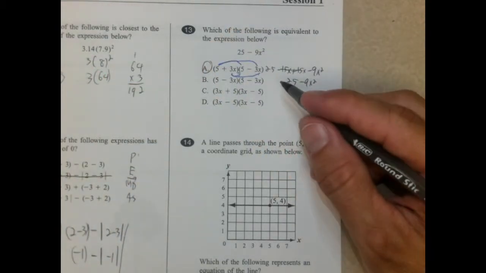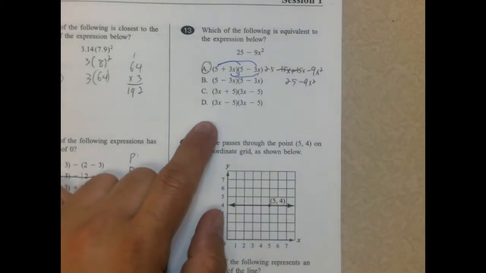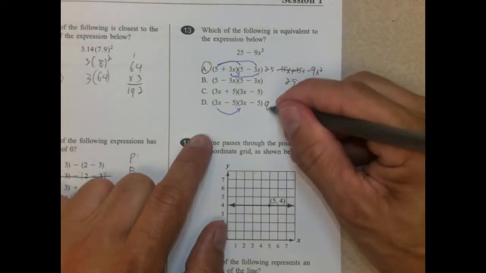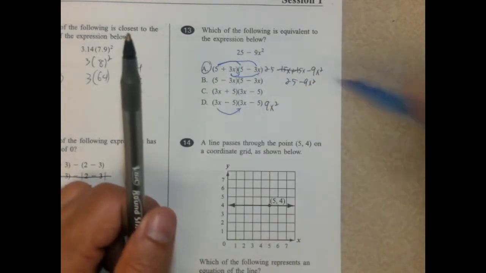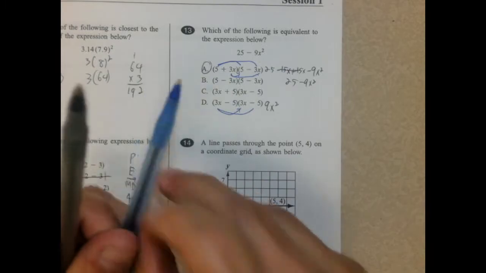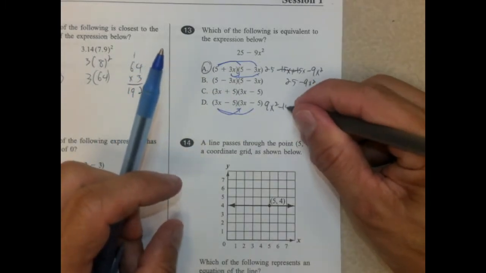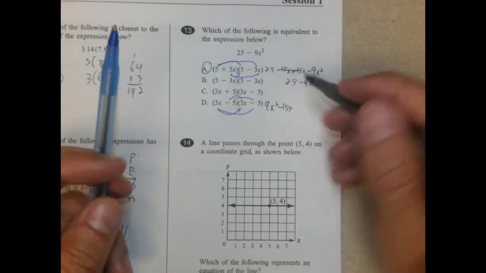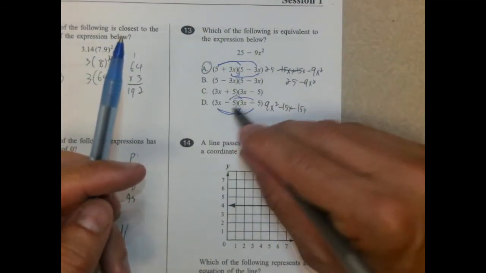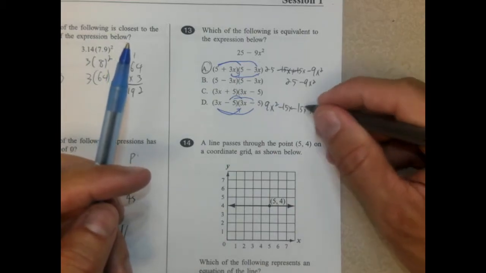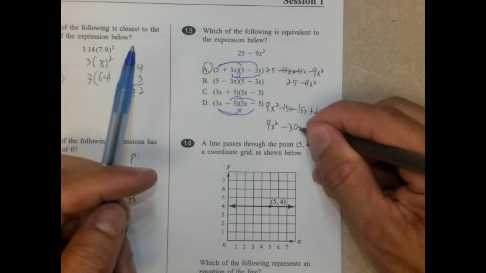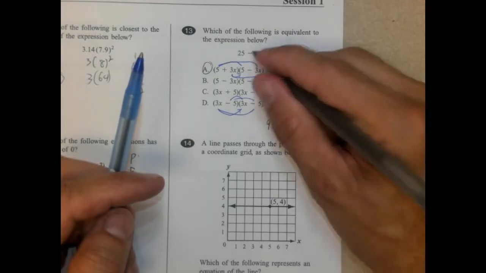Let's just do one more to show you what it looks like when it's not going to be the answer. I'm not going to do all of these. So 3x times 3x is going to be 9x squared. 3x times negative 5 is going to be negative 15x. Now we're going to distribute this negative 5. Negative 5 times 3x is negative 15x. And negative 5 times negative 5 is positive 25. These combine together, we're going to get 9x squared minus 30x plus 25. And that's not that expression, so it is A. I'm not going to do the other two.